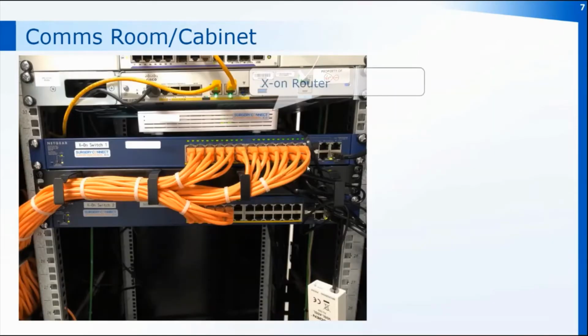So this is our router installed within the comms cabinet. So we've got the router here at the top. We've got our switches here, and we've got more than one switch, as this particular practice has more extensions than one switch can handle. So there's 24 different ports on each switch. So if you need more extensions than that, you will see more than one switch there. Both switches are connected in tandem then to the router.